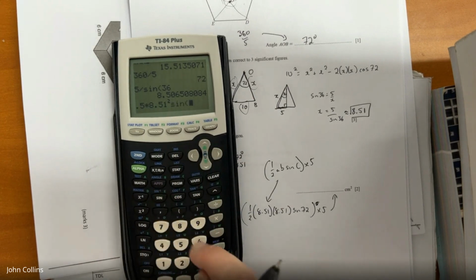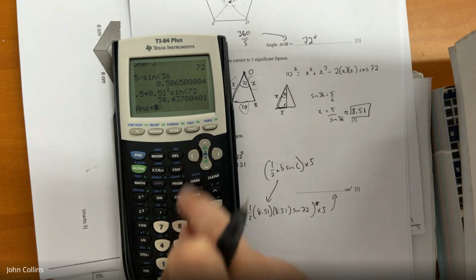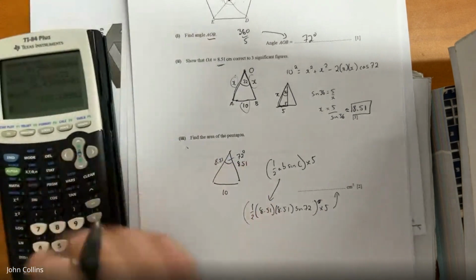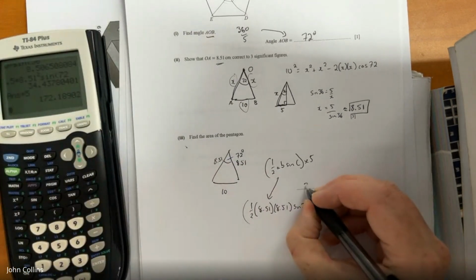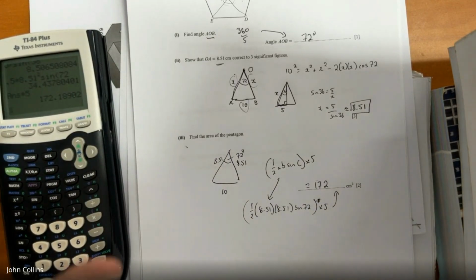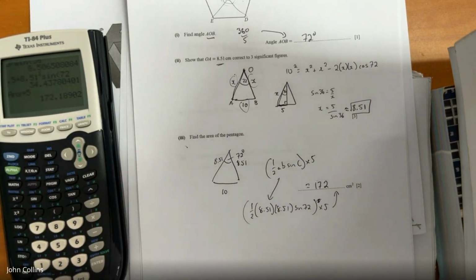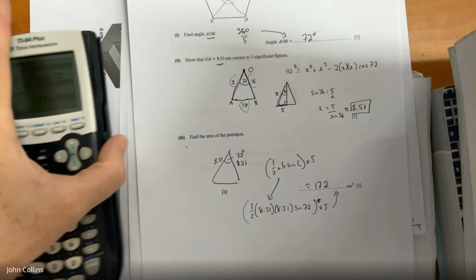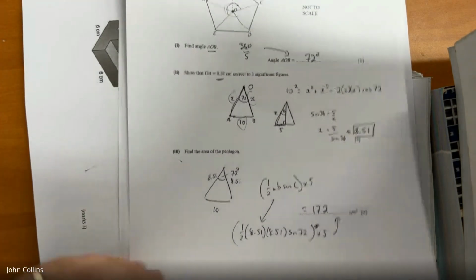So approximately 172, rounded to 3 significant figures. If you're not rounding to 3 significant figures, you should get used to it. I won't take marks off you in this exam, but you should get used to that process.